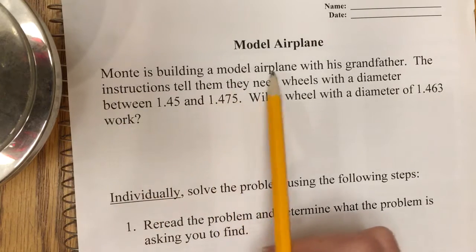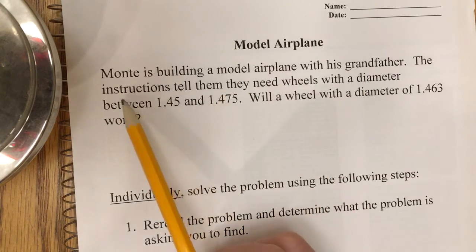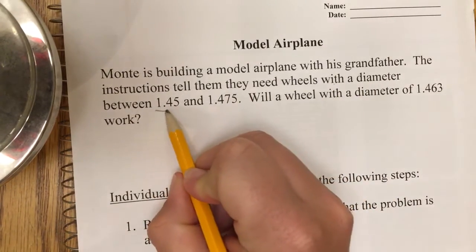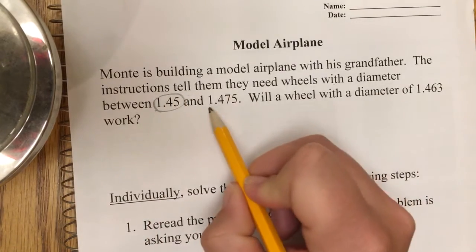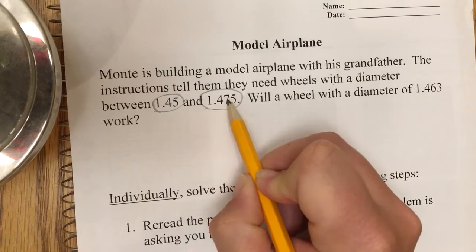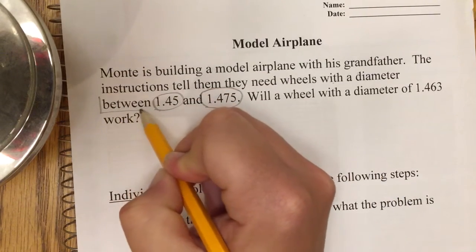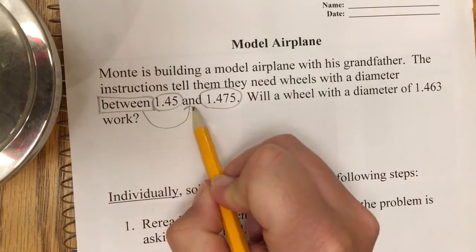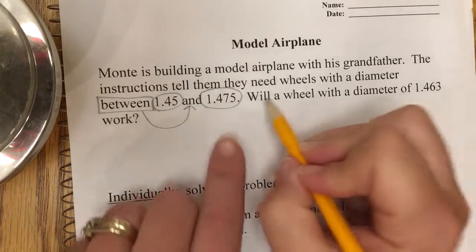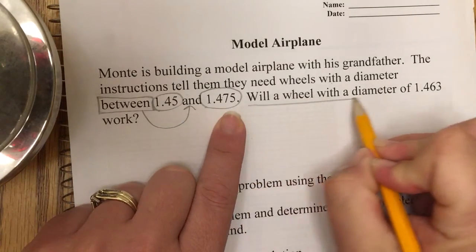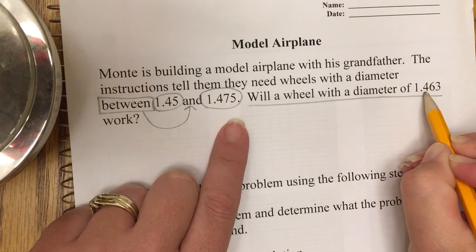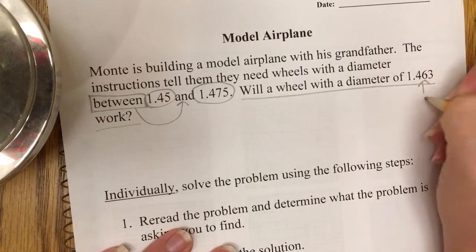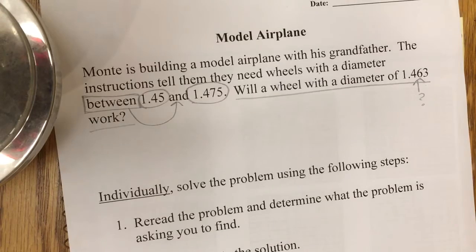So Monty is building a model airplane with his grandfather. The instructions tell them they need wheels with a diameter between 1 and 45 hundredths and 1 and 475 thousandths. So they said between. So I need to go between these two numbers. The question says, will a wheel with a diameter of 1 and 463 thousandths work? So here's my target. Will this work? That's what I have to figure out.